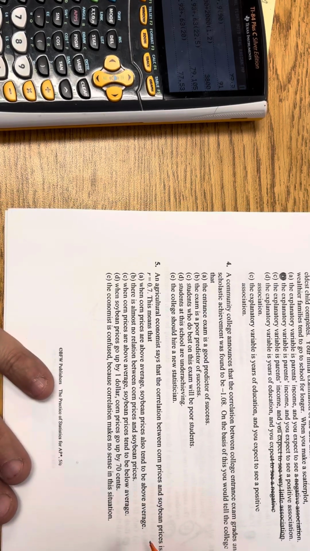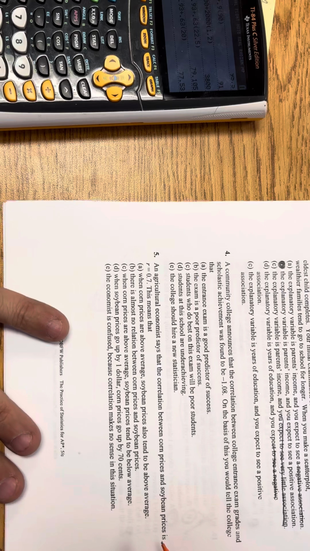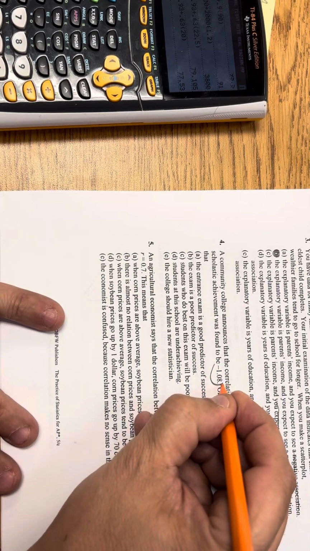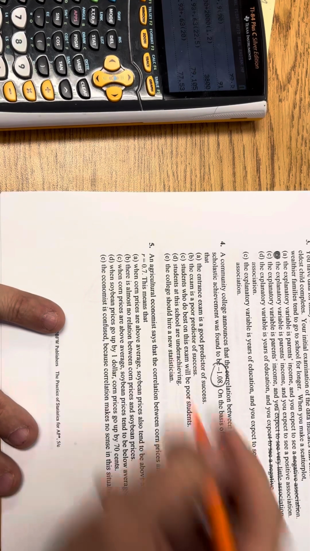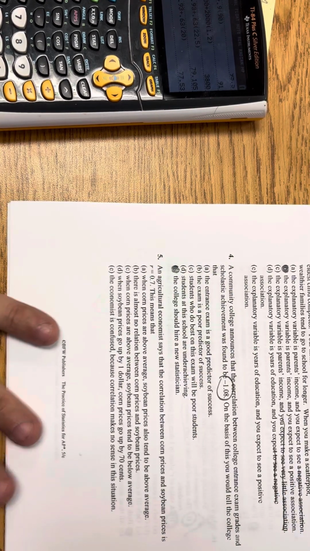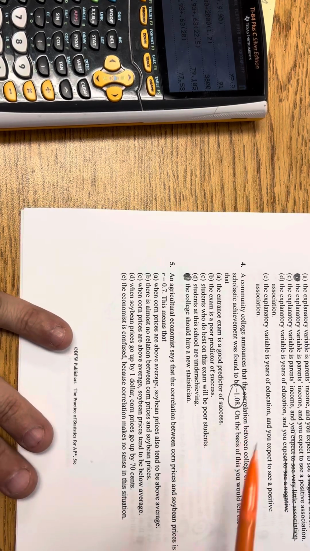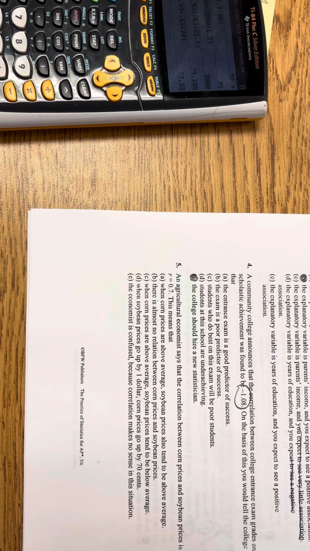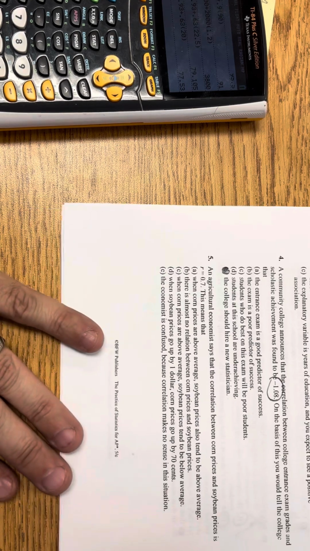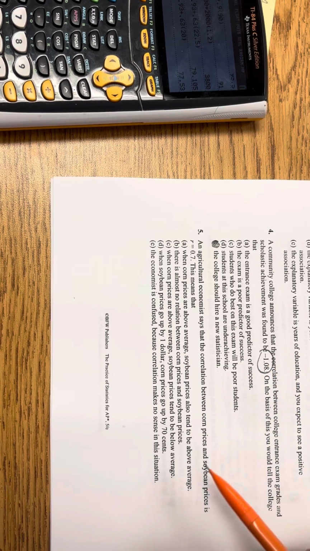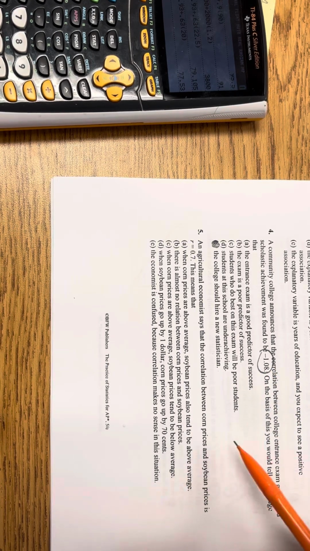Okay, number 4. I think this one's pretty funny. It says the statistician came up with this value for correlation, and that doesn't even make sense. So if the statistician comes up with this number, they clearly don't know what they're talking about. But that seems a little bit jokish for a problem. I don't think we'd necessarily pick one like that on the test, but maybe you should figure that one out.